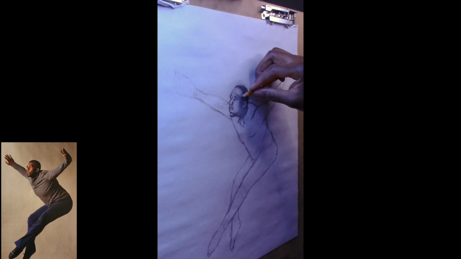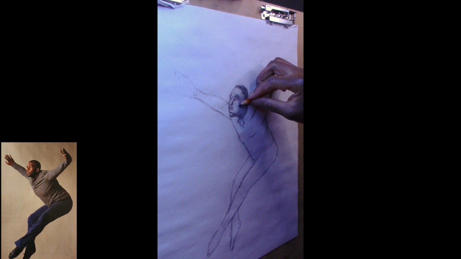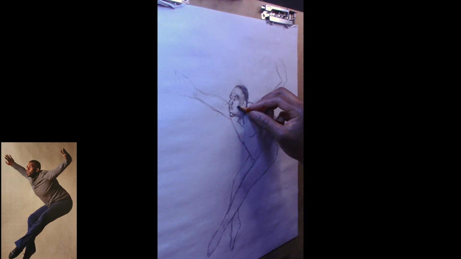Just being a dark area of the picture, giving it more value. And even around the eye area here, I'll just put a light mark here. This plane of his face, the cheek area. And even going down towards the mouth has more shadowing. There's a lot of shadow underneath his neck here. So I'm going in heavier with the charcoal pencil here.